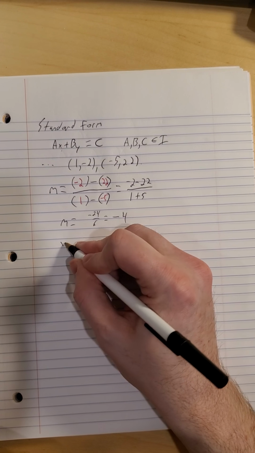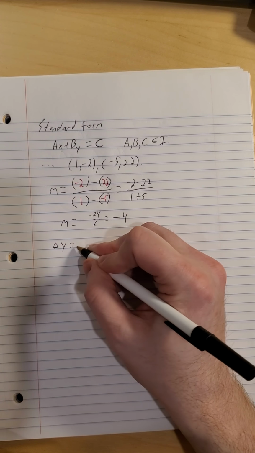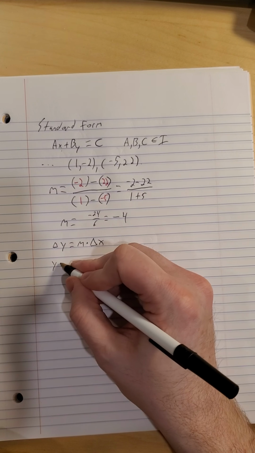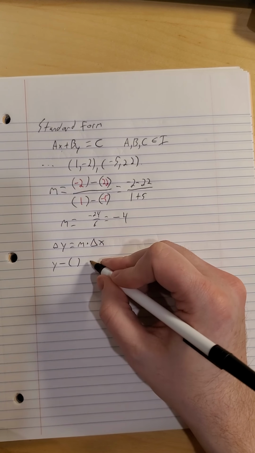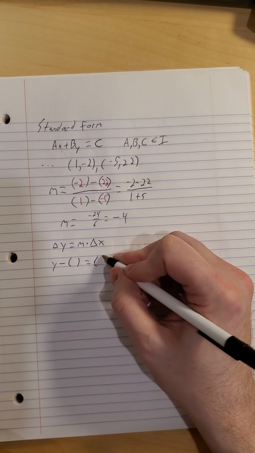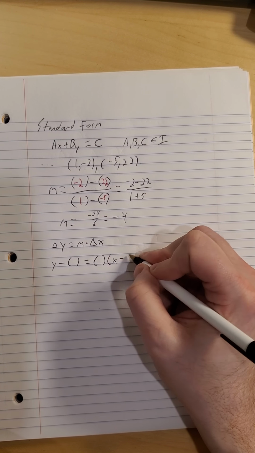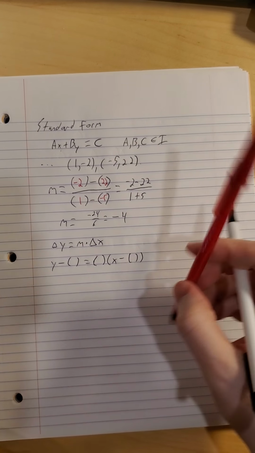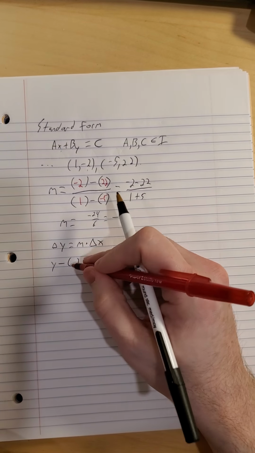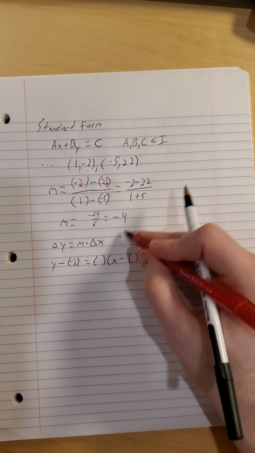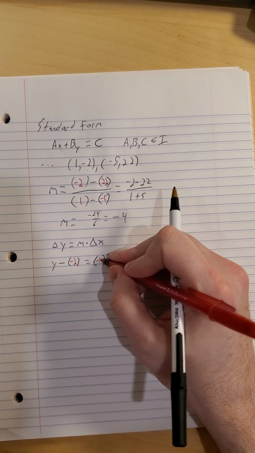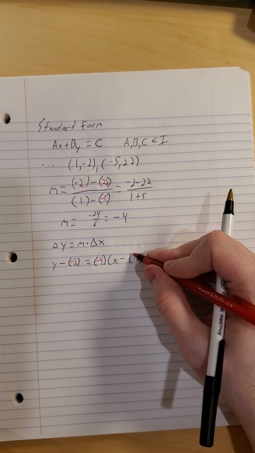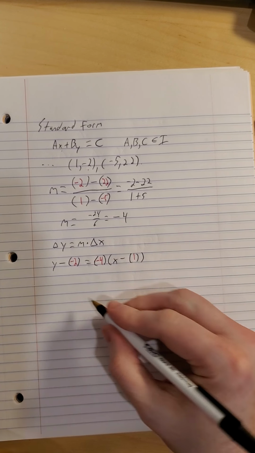So again, we start with change in y is the slope times change in x. Change in is always a subtraction problem. So y minus -2 is the slope. We figured out m was -4. Change in x, our x value that went with the -2 was a +1.